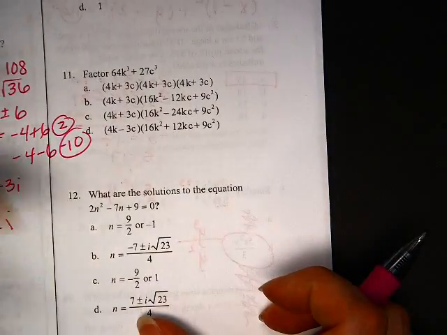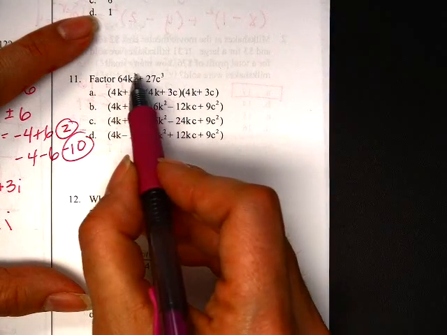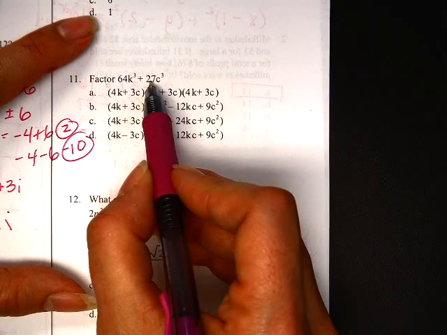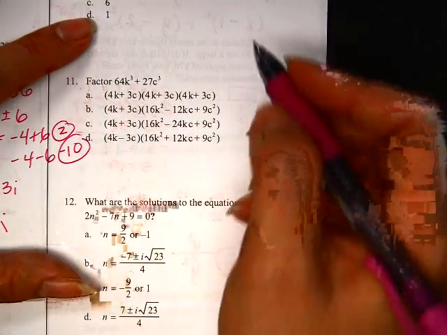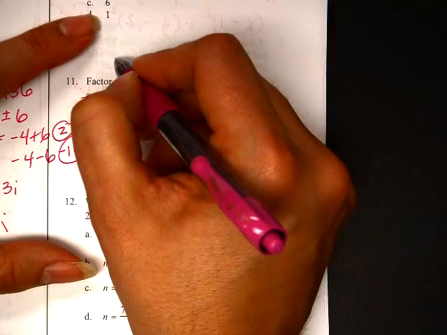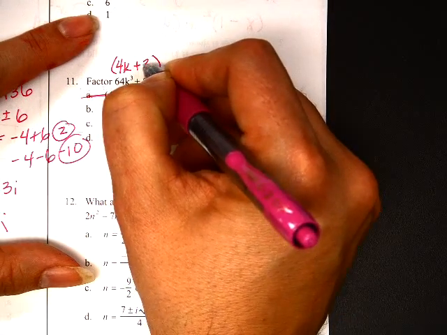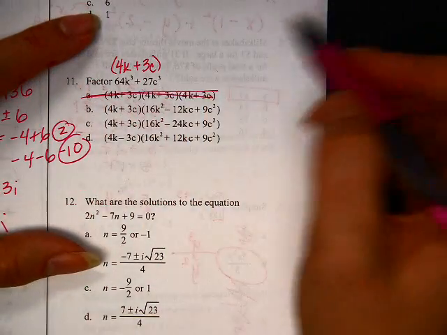All right. Number 11, factoring cubics. Notice that's a cube and that's a cube. 27 is 3 cubed and 64 is 4 cubed. So, not it, though it's so tempting. Please don't pick it. We have cube root and same sign.